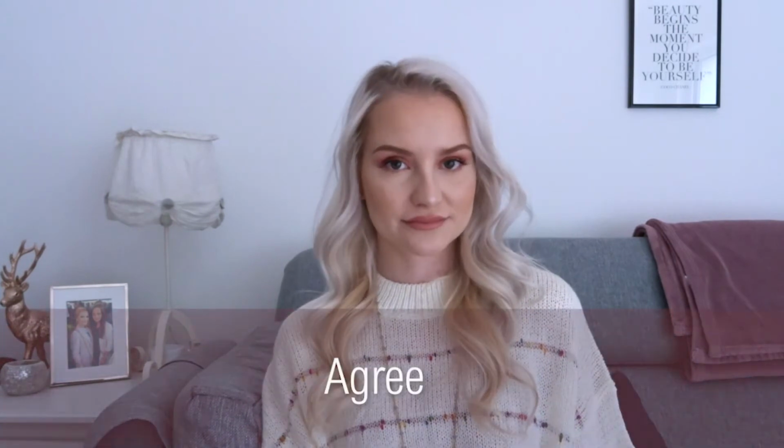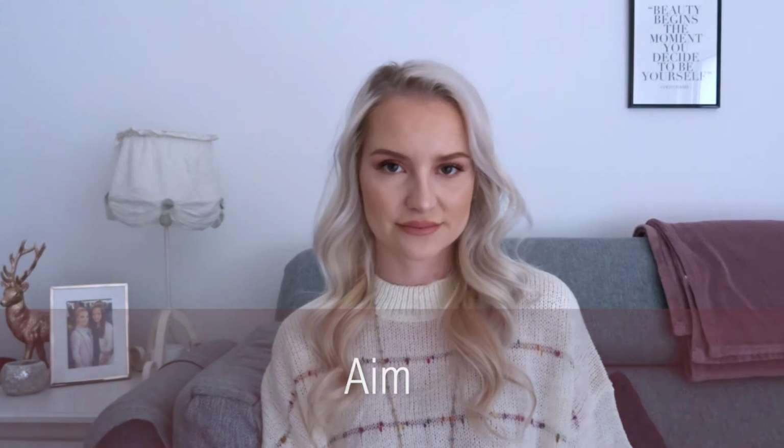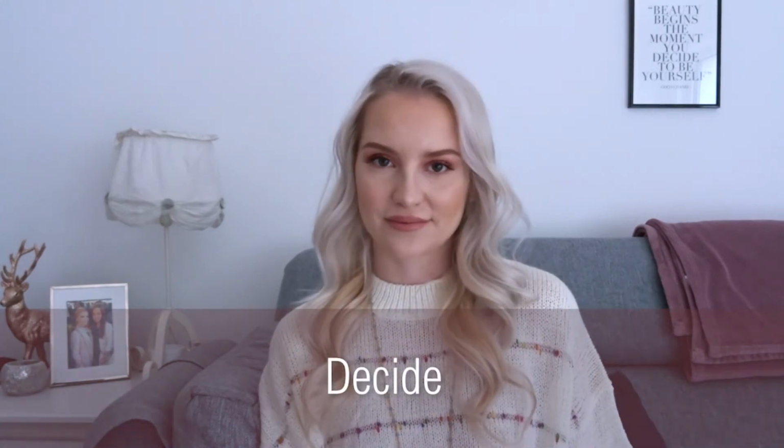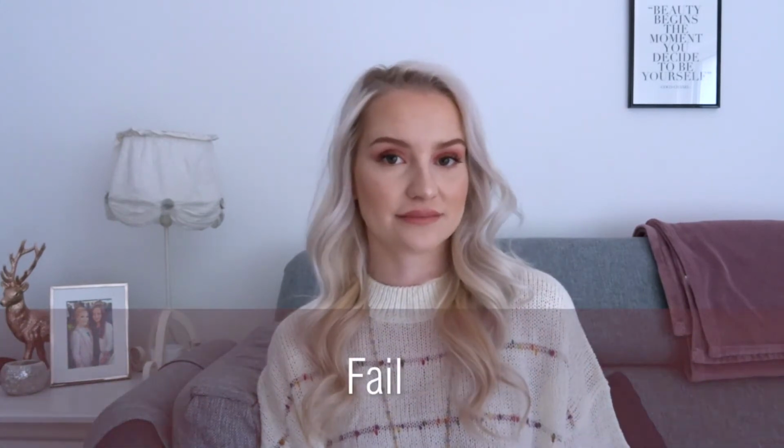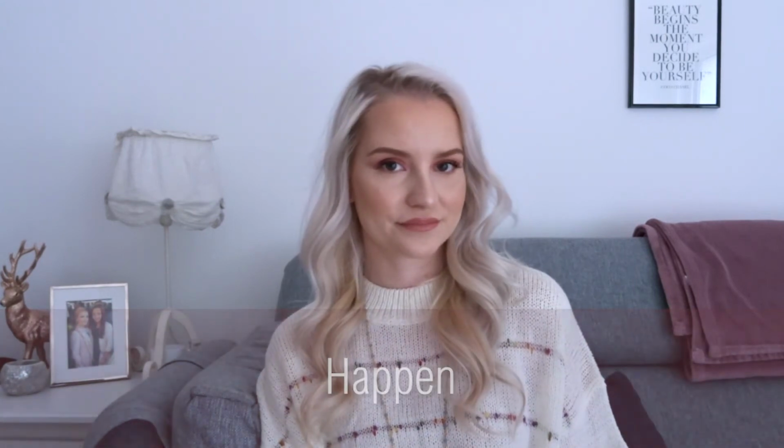And here is a short list of some verbs that are followed by the infinitive form. Agree, aim, decide, manage, fail, and happen. So let me give you a few examples of these words in the infinitive form.